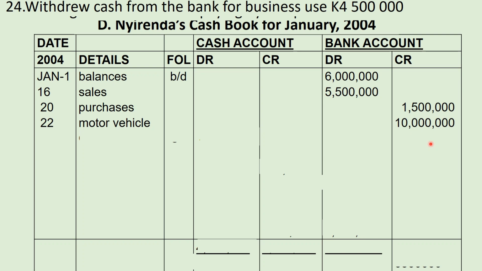Now this is a special type of transaction because there's no value going out of or coming into the business. The value is being transferred from one account to another, from bank to cash account. So this is called contra. The way to record this, you write the date, then the details, starting with where the money is going to and where it is coming from.